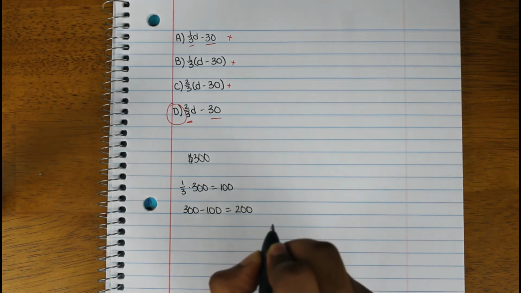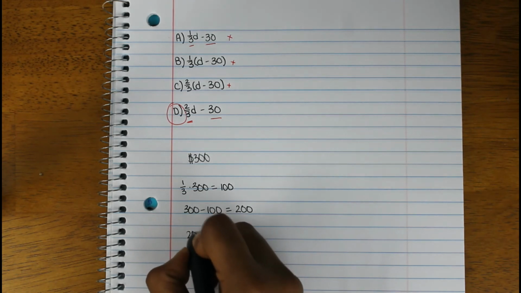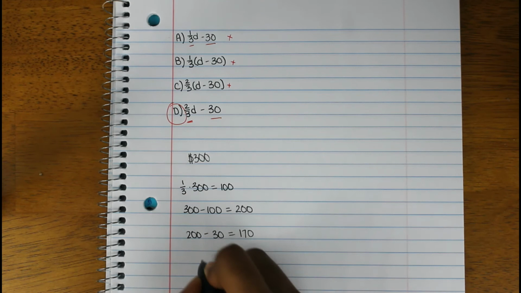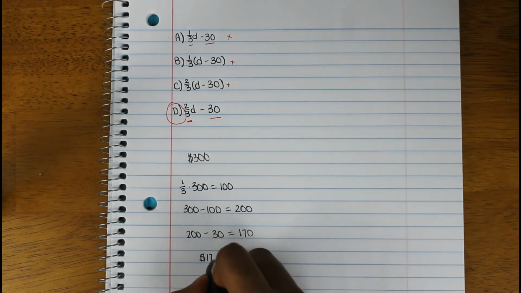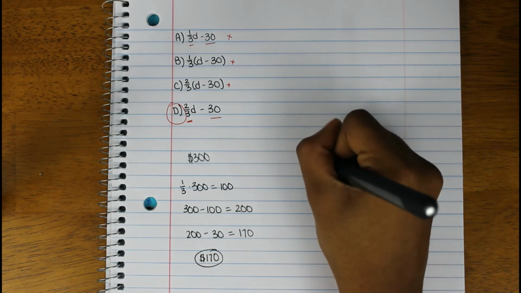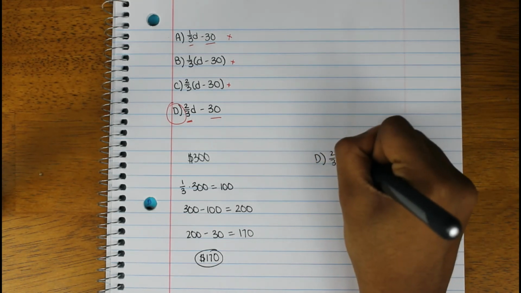We also know that a wire transfer fee of $30 is applied. 200 minus 30 is $170. After all of the fees, Syed should be left with $170. We can plug that into our equation of D. D says 2/3 D minus 30.